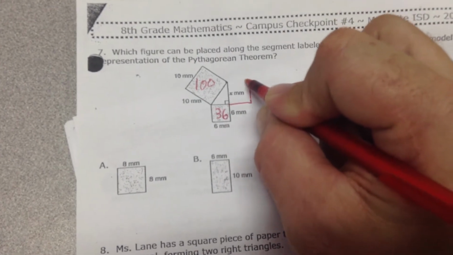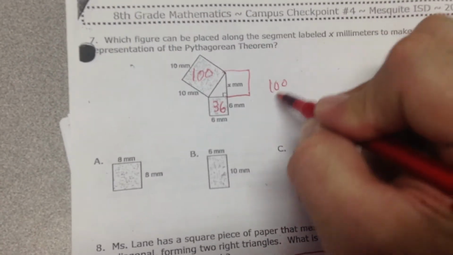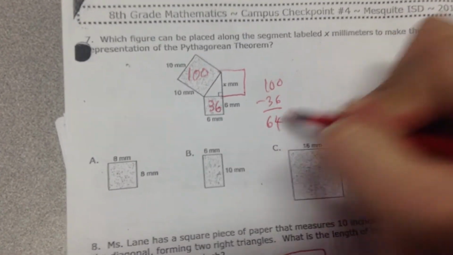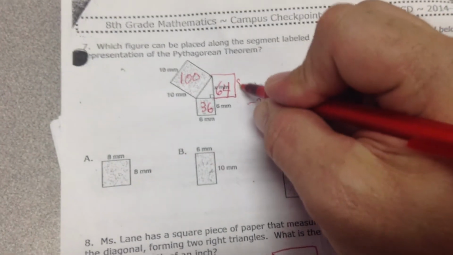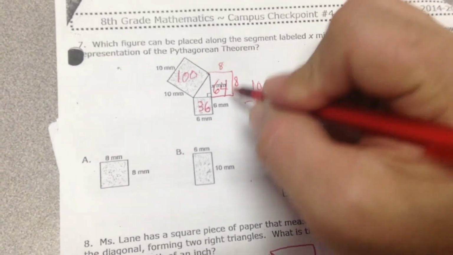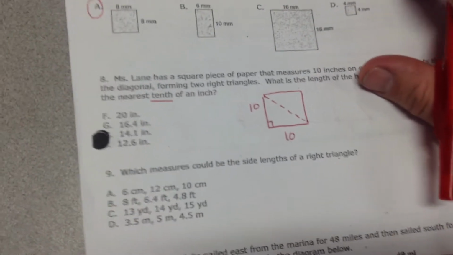Again, I'm trying to imagine what the area of this square would be, and if I just do 100 minus 36, I see that it's 64, and hopefully you know that an 8 by 8 square would produce an area of 64. So all I got to do is look down here. I see that right there. It's answer A.